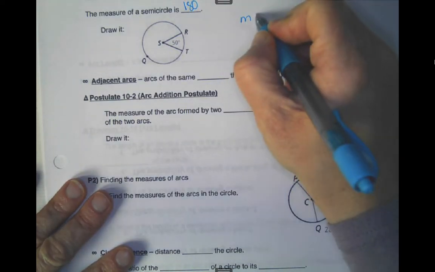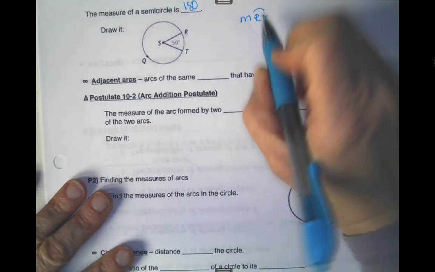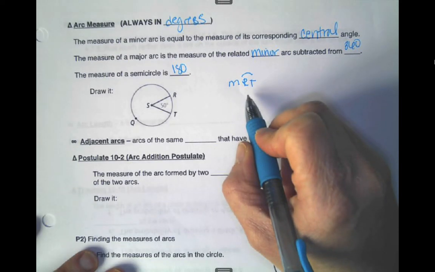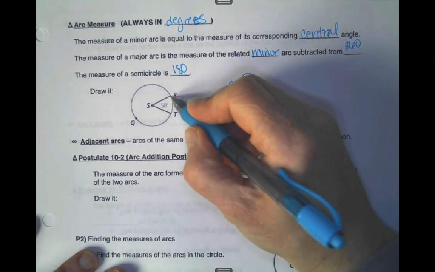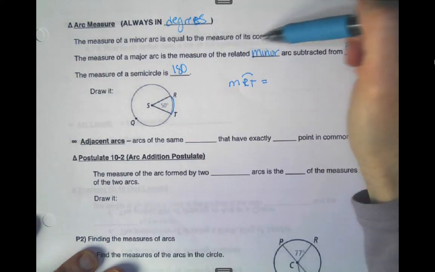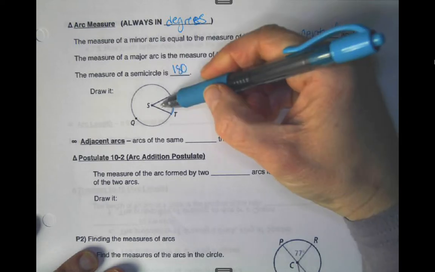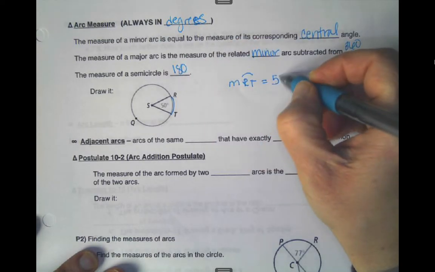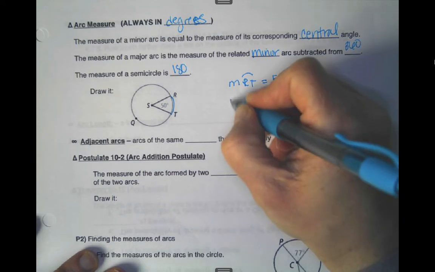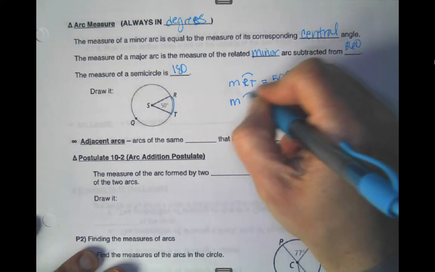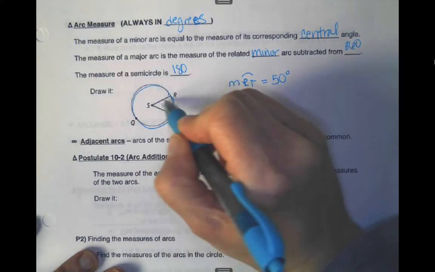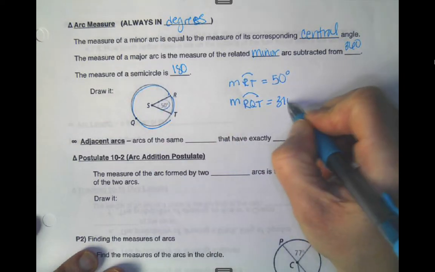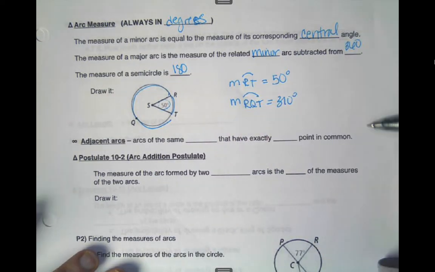So in this one right here, if you notice I'm using a little m there, like we did with our angles. So the measure of arc RT, it says up here, the measure of the minor arc is equal to the measure of its corresponding central angle. So the central angle is 50, so it's 50 also. If you can put the degree symbol there, you don't have to since we have the word m there. So the measure of a major arc, this arc right here, RQT, it's 360 minus the 50, so I get 310. And I don't have a semicircle here.